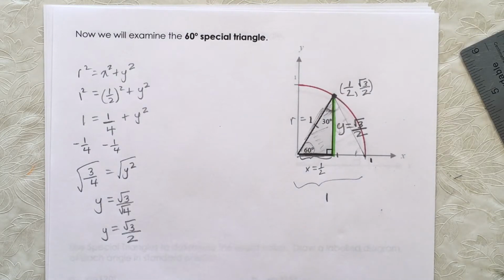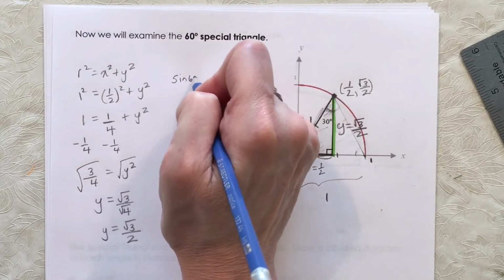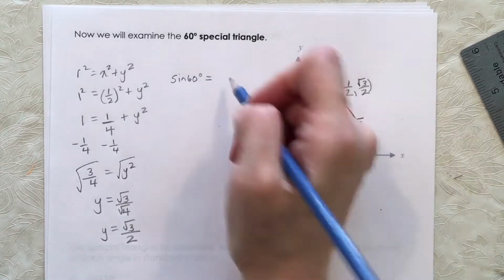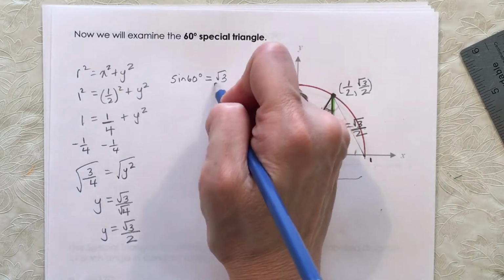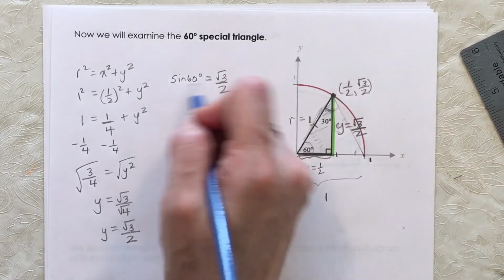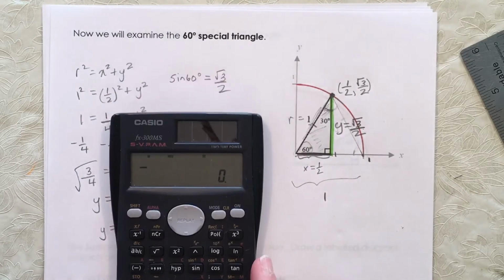So we have x, y, and r labeled, so we could figure out the exact value of the sine of 60 degrees. So sine is the y value, root 3 over 2, over the r value, which is 1. Dividing by 1 doesn't change anything. So we're saying the sine of 60 is exactly root 3 over 2. And then let's check that on our calculator.